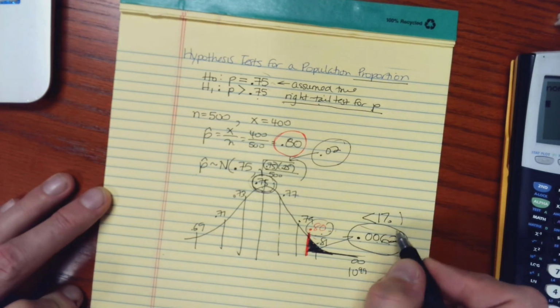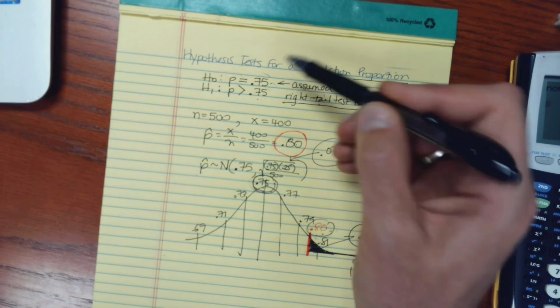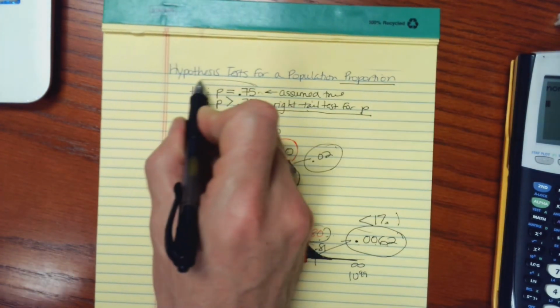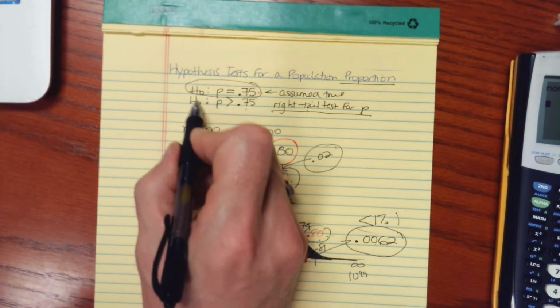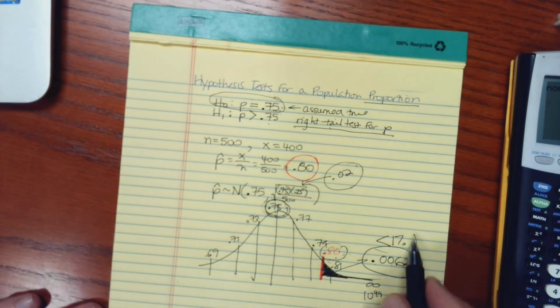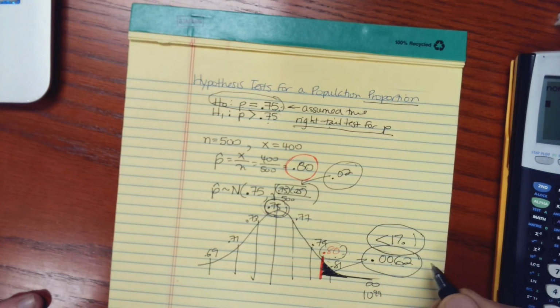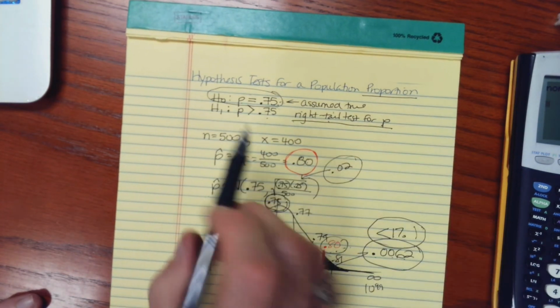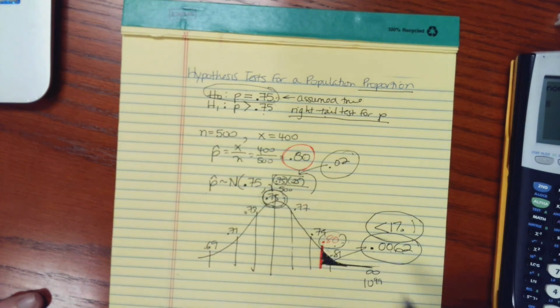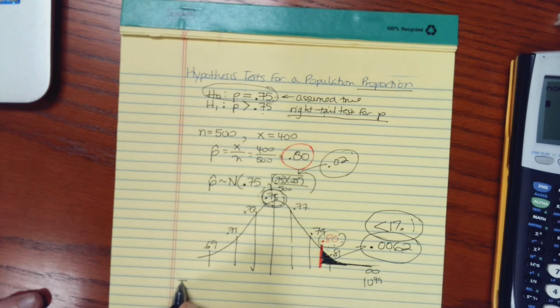And in fact, it's so unlikely that I am actually going to dispute, bring issue with this statement that the proportion is 0.75. Now, the tricky part about hypothesis testing is how are we going to define unusual enough to dispute this claim? Well, that's where we use a level of significance.